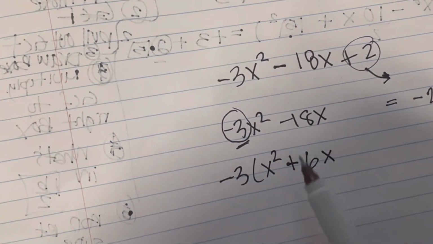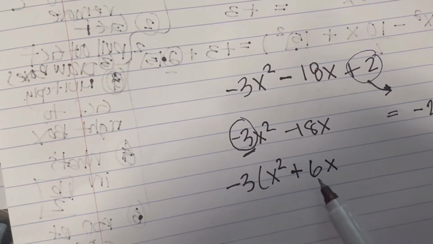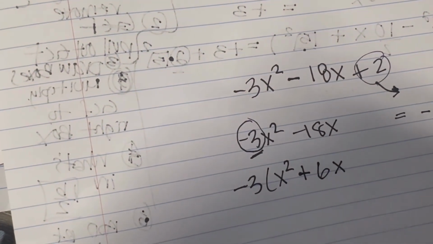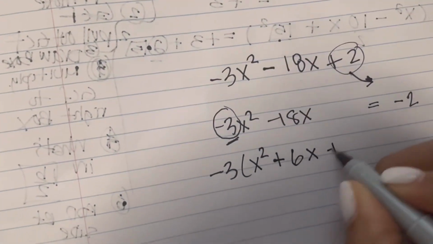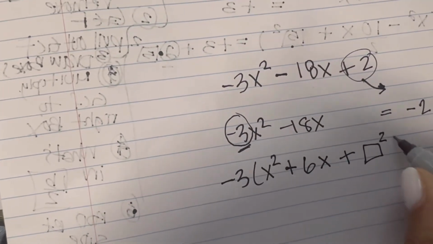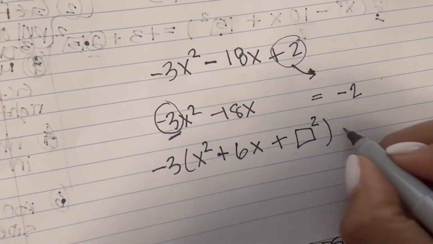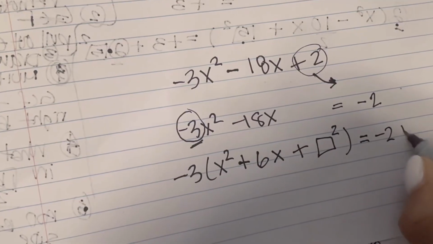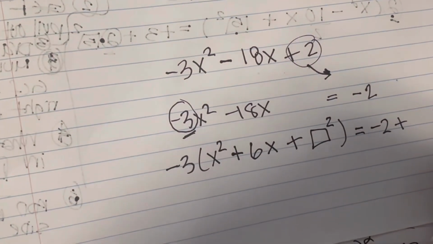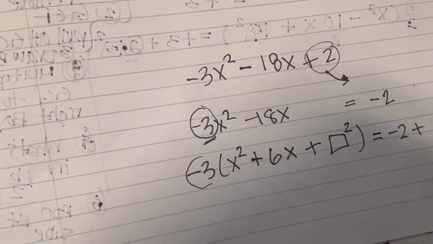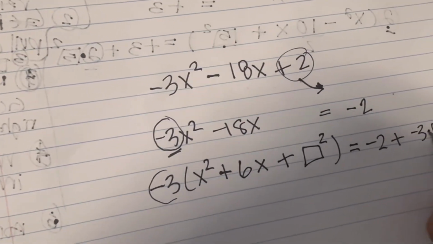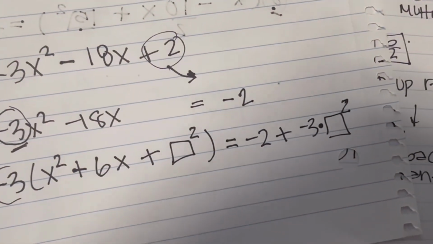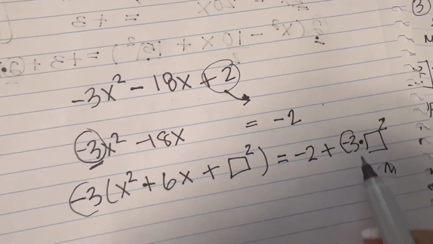Negative times positive is negative, and 3 times 6 is 18x. Cool. Now we can draw our box. Now we're safe. Leave a space. If I got a negative 3 over here, I better have a negative 3 times this box over here. Circle it, that way you remember to match those.